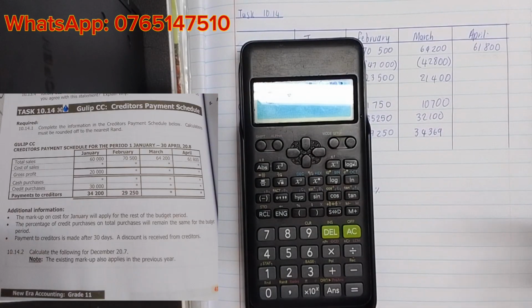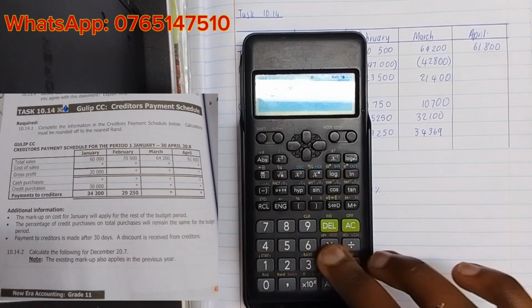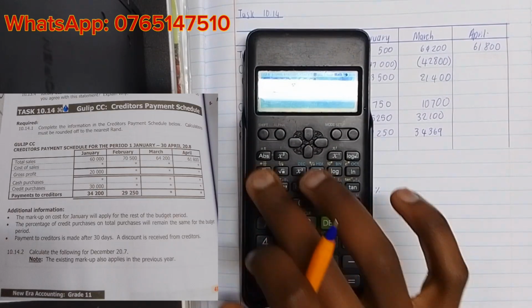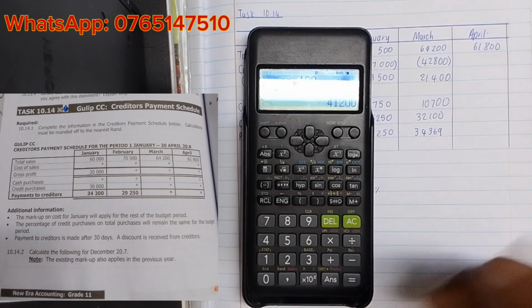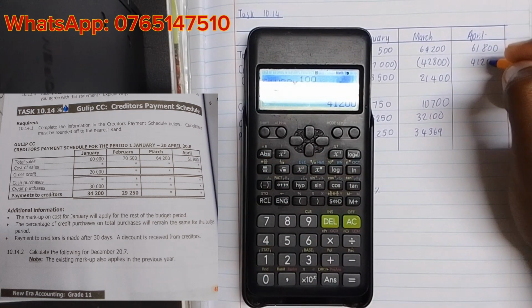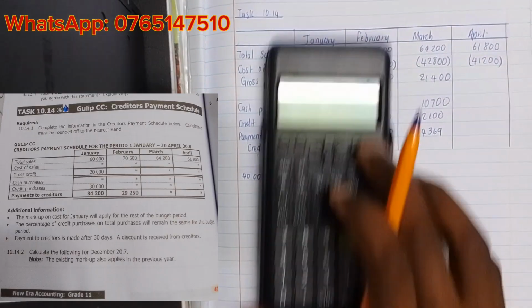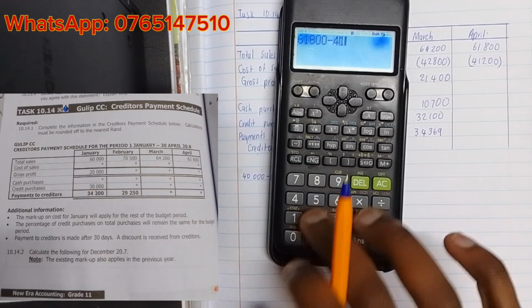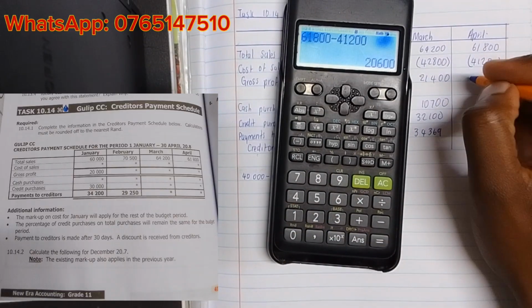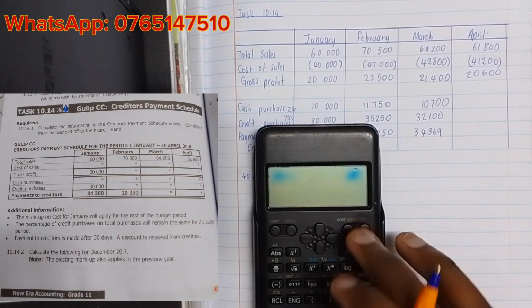So for us to get the April, still going to do the same thing again, times 100 over 150, 41,200 as our cost of sales. Then for us to get our gross profit, pretty much easy, minus 41,200 gives us 20,600 as our gross profit.